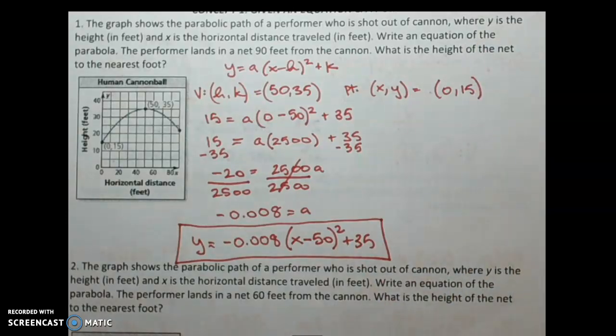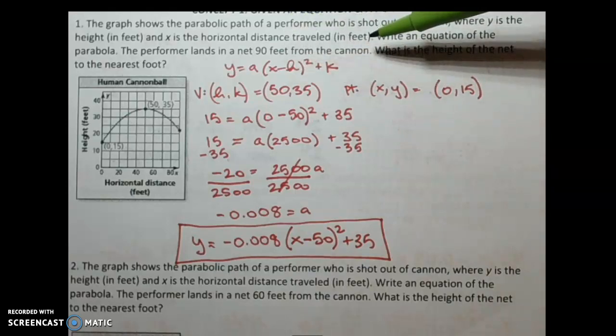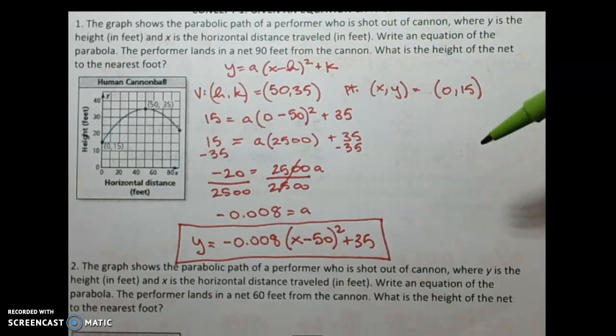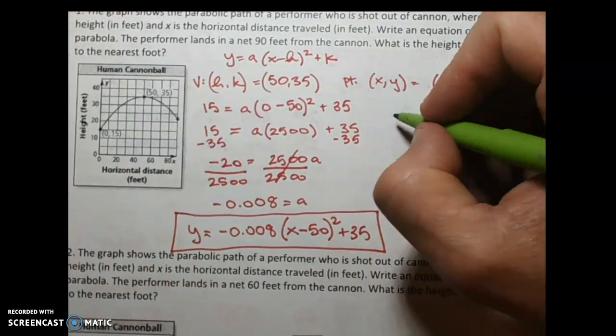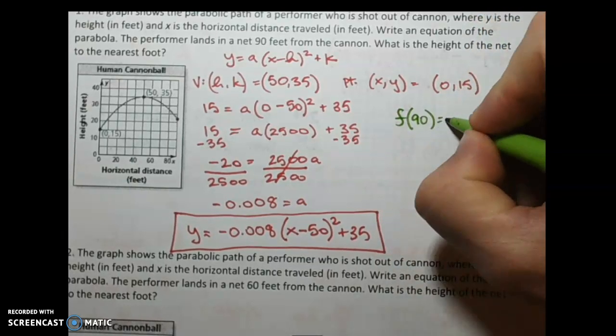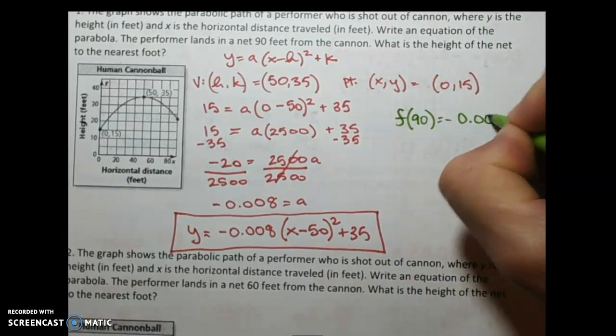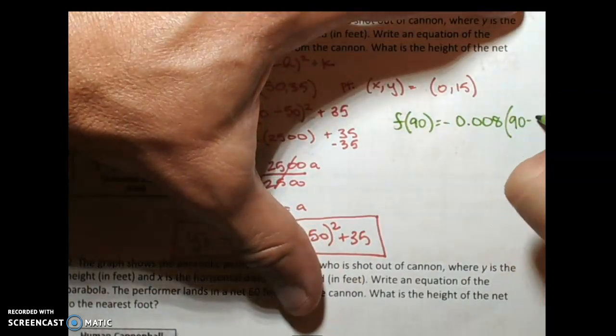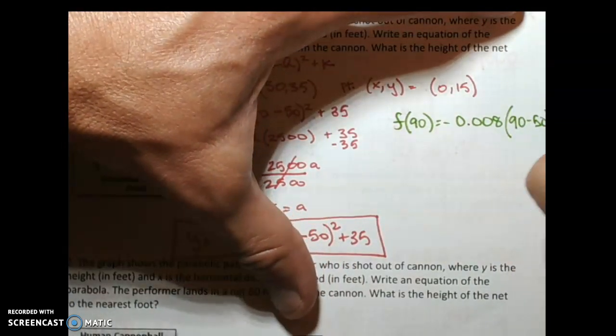Second part is, what if I plug in 90 to find the height where the performer lands in a net 90 feet from the canyon. What is the height? Well, now I'm just using something like f of 90 equals negative 0.008 times the quantity 90 minus 50 squared plus 35.